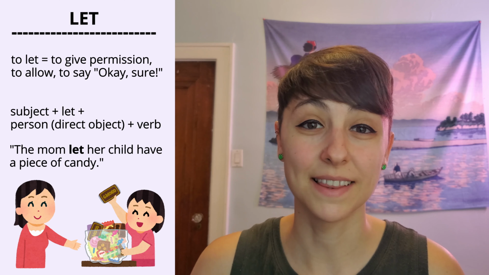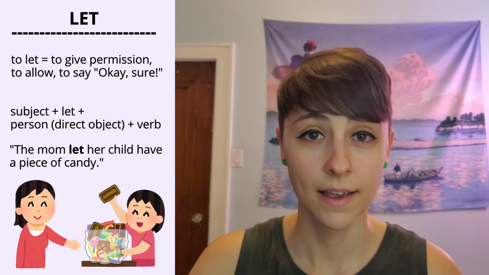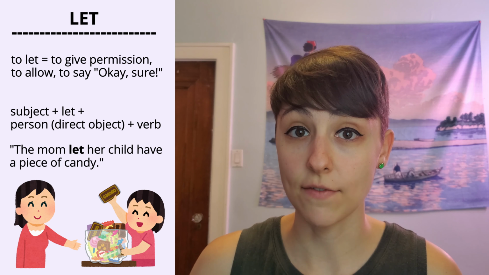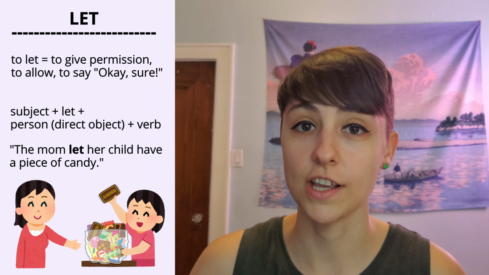The mom let her child have a piece of candy. The child said, oh, please, can I, Mom? And the mom said, okay, sure, here you go. She gave her permission. She let her eat the candy. So let is pretty simple. This one is not about forcing or giving responsibility. This one is just about permission. Yeah, okay. Yes, you can.